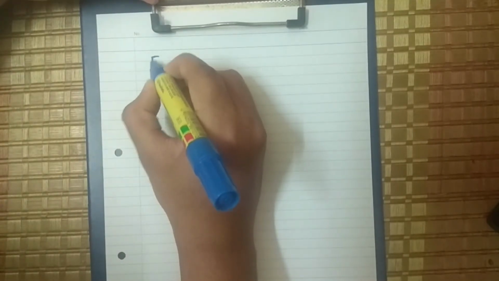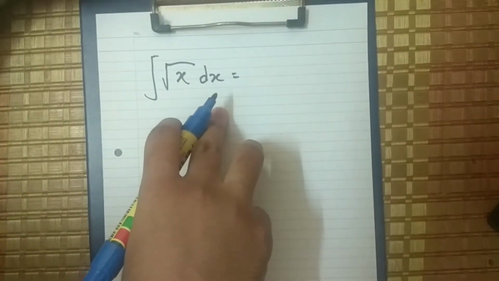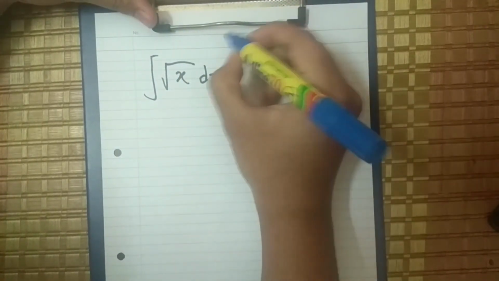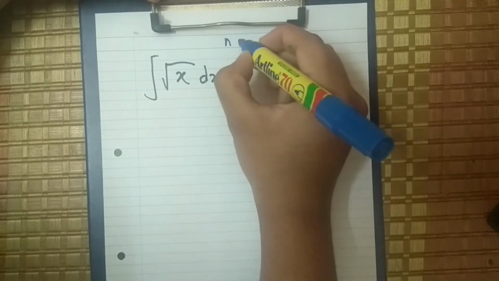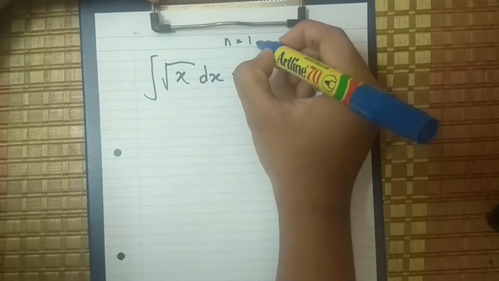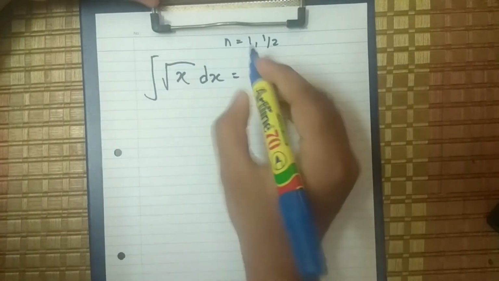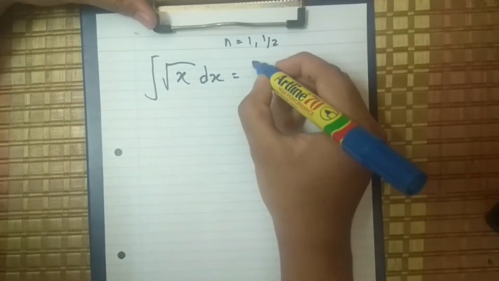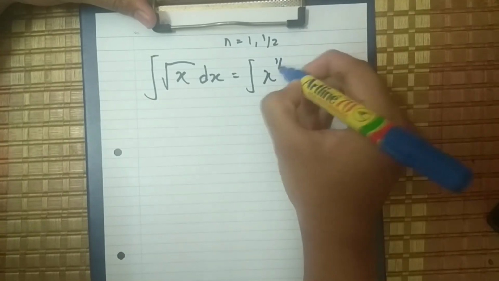How about the integration of square root x? How do we solve this type of problem? Until now, we have been dealing with power of n as integral and fraction. How about this square root? Okay, this square root, we can also write as x to the power of 1 over 2.